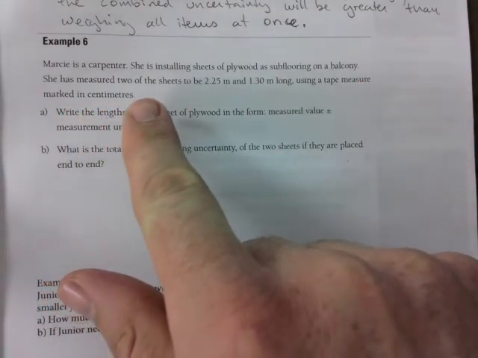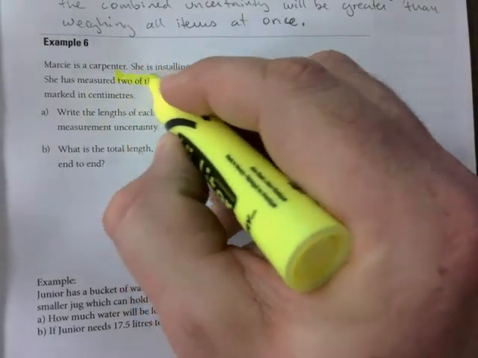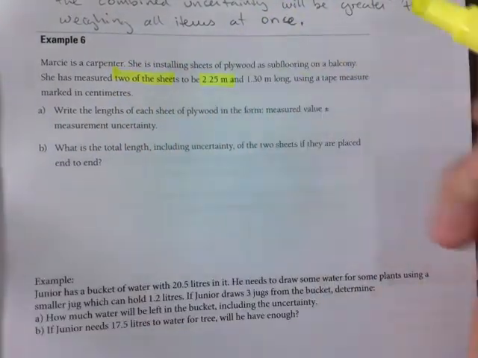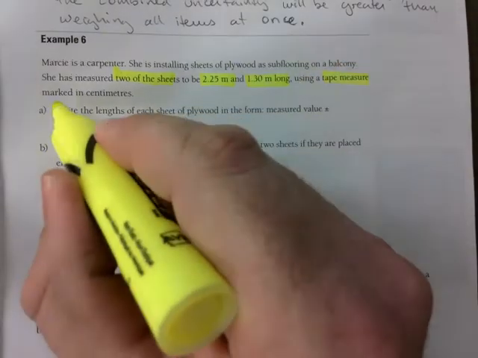She's installing sheets of plywood as subflooring on a balcony. She has measured two of the sheets to be, there's two sheets, one is 2.25 meters and the other one is 1.30 meters long, using a tape measure marked in centimeters. What does that tell us?